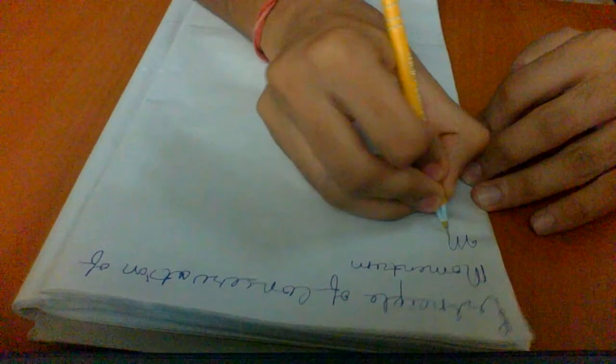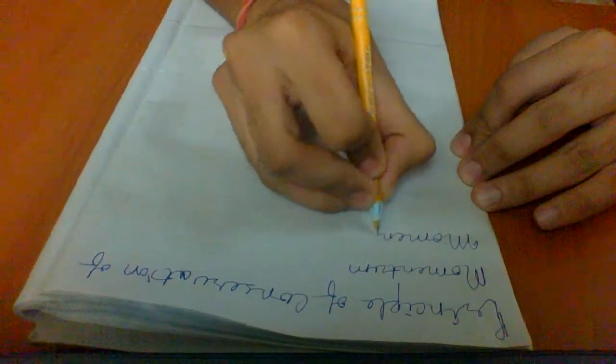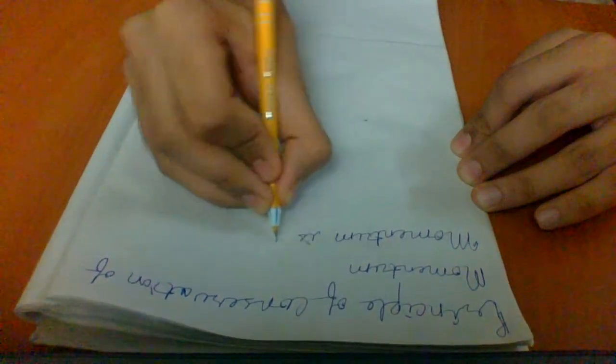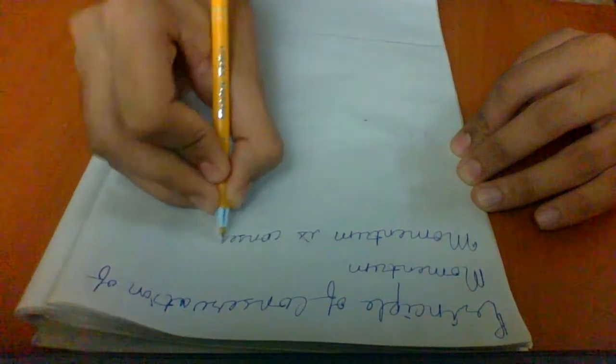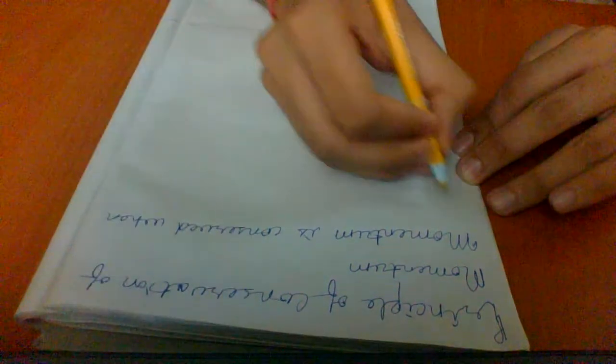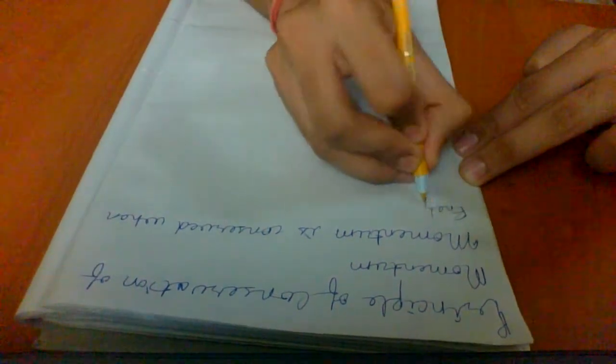Now you might have heard that momentum is conserved when net force equals 0. Actually, this is the concept of class 11 and 12, not for IITs.